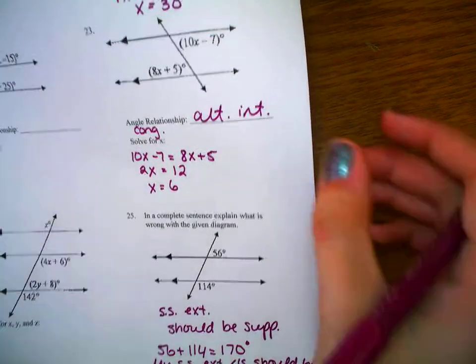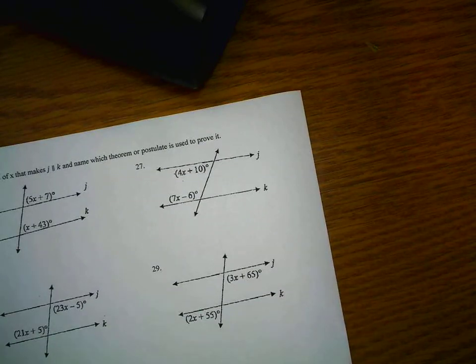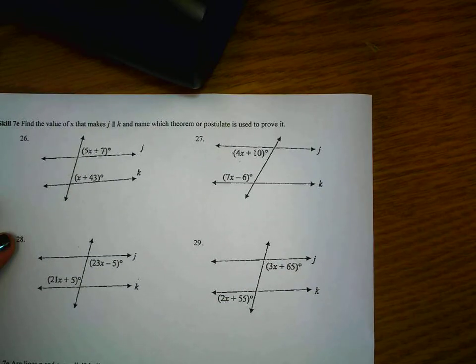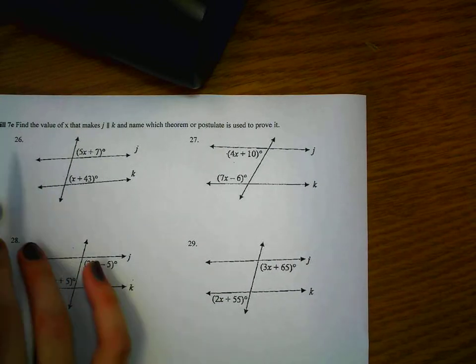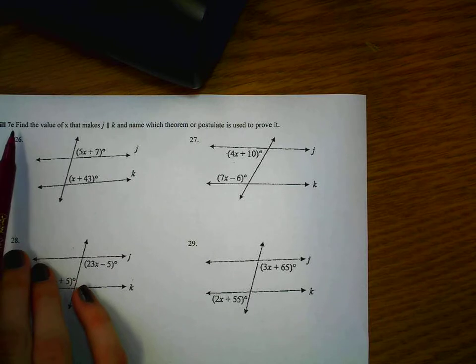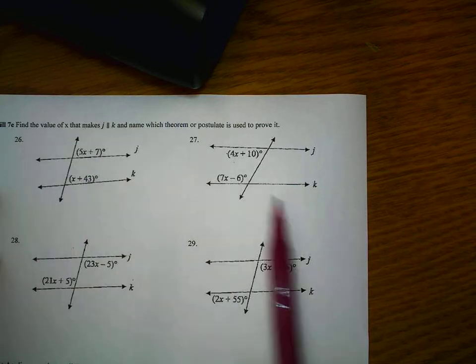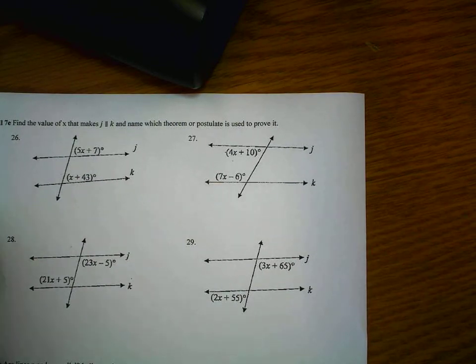Okay, let's move on now to the next page. So this was second page. Let's go on to the third page. So we're starting now at number 27. Number 27, so 26 through 29 is asking to find the value of x that makes these lines parallel. And so we're trying to prove parallel.